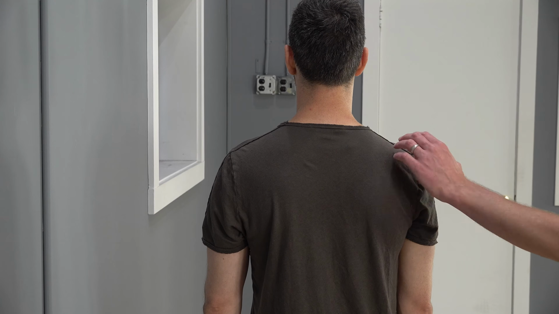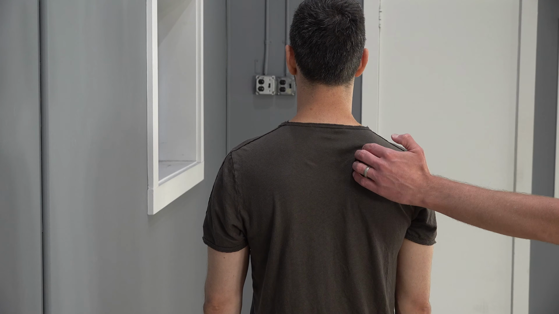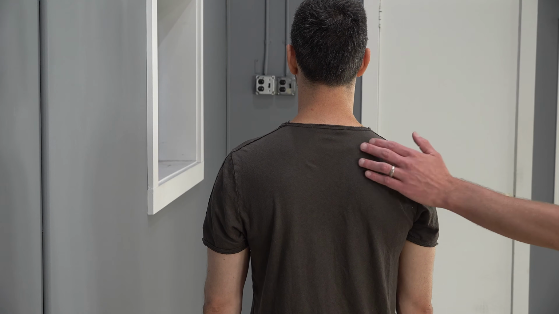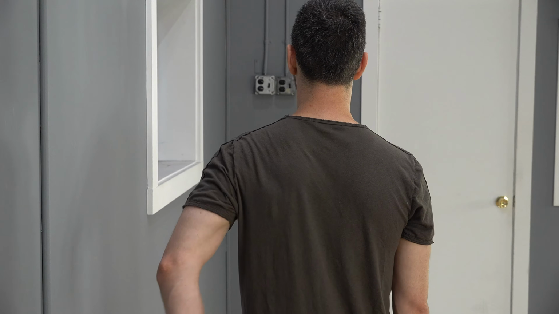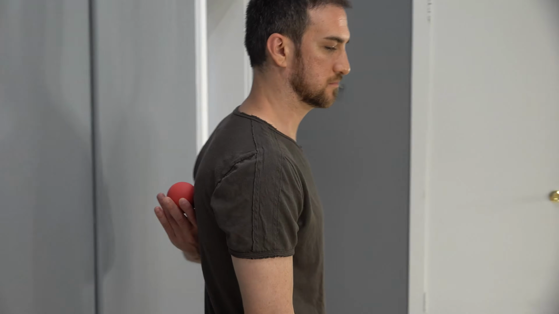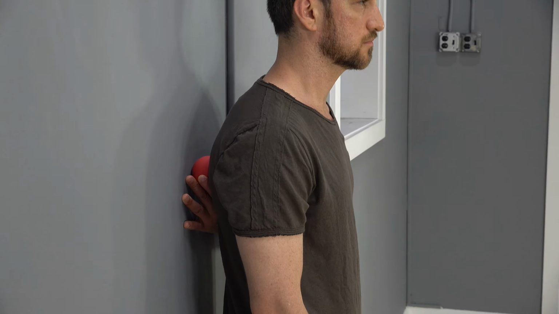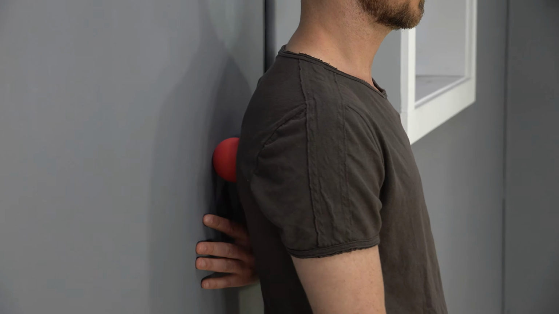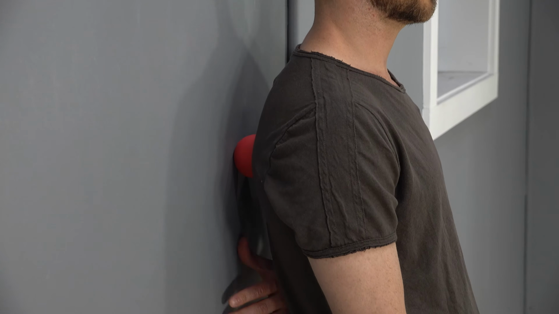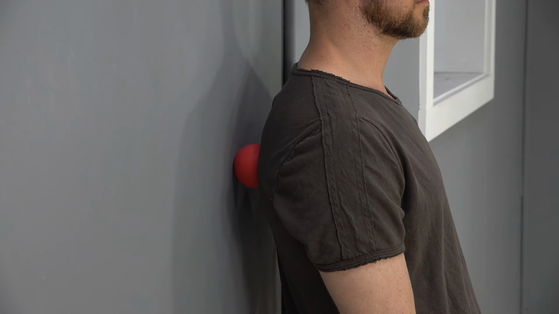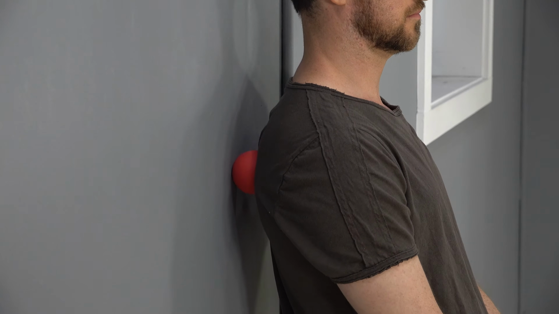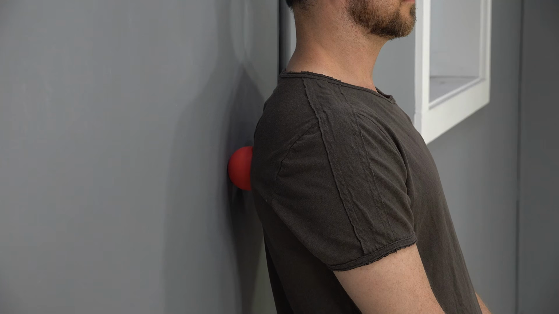So all we're going to do is use a ball along this ridge here and see if we can get a release out of it. Leon's going to take the ball, put it up inside his shoulder blade, and go right against the wall. He's gently going to go up and down, looking to see if he can find any trigger points in there. If he finds one, he's just going to stop on it and hold. He's going to breathe and see if it releases.